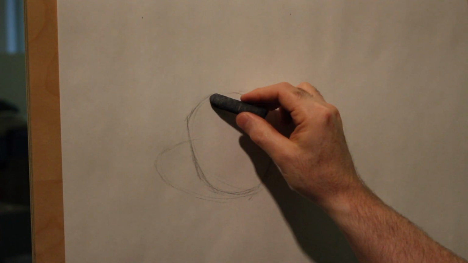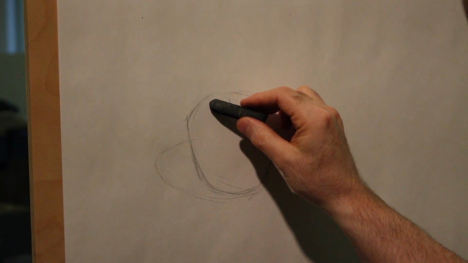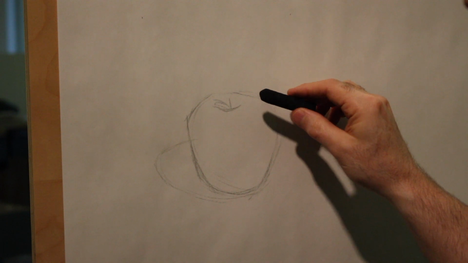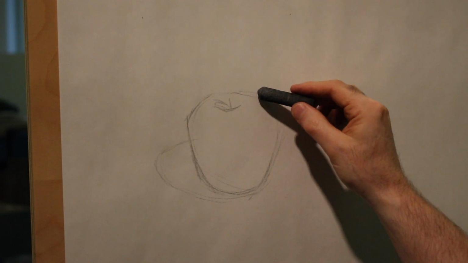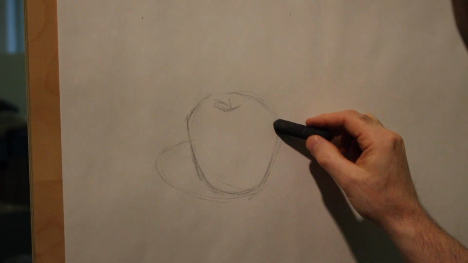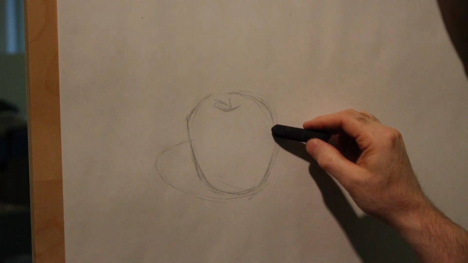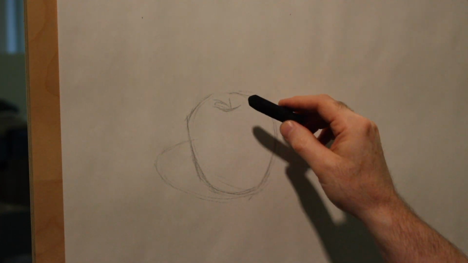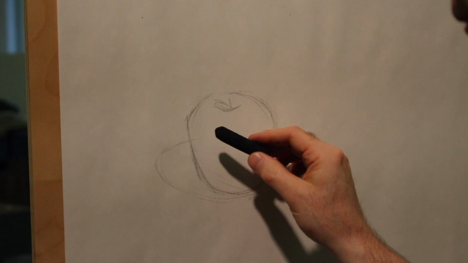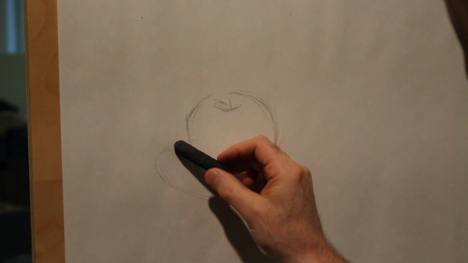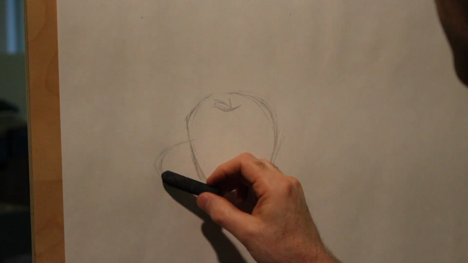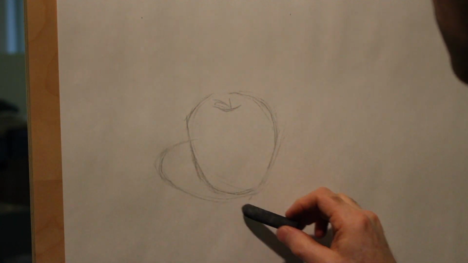So just working out the big contour drawing very lightly, because ultimately these are lines that we're not going to need. And that's another important thing about shading that we're going to get to.